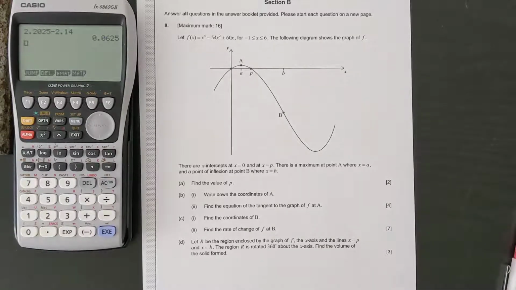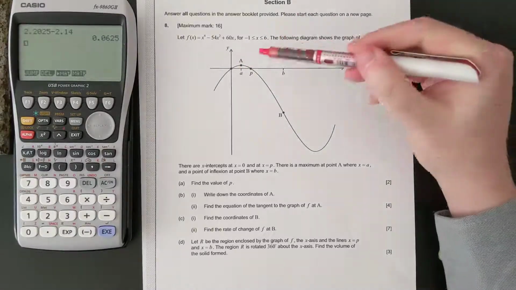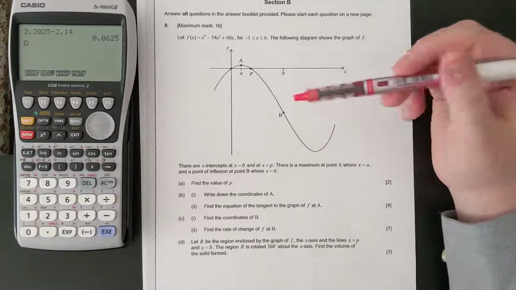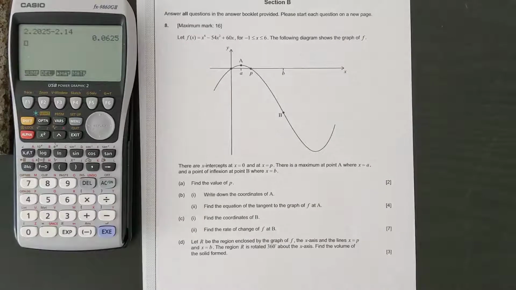It tells you there are x-intercepts at x is 0 and x is p. They're labelled on the graph for you. There's a maximum at x is a, also labelled for you, and a point of inflection where x is equal to b. So lots of information there. The first thing you're asked to do is find the value of p.